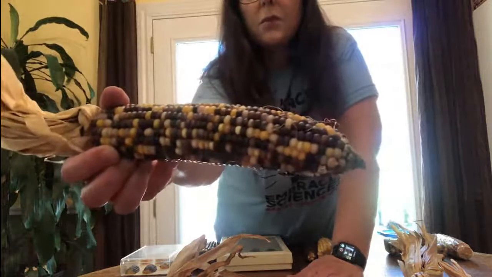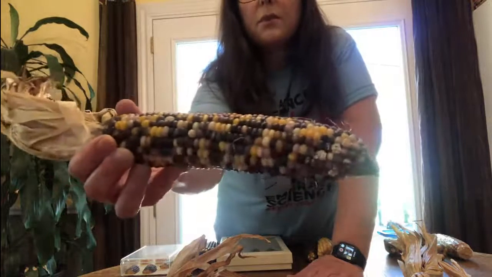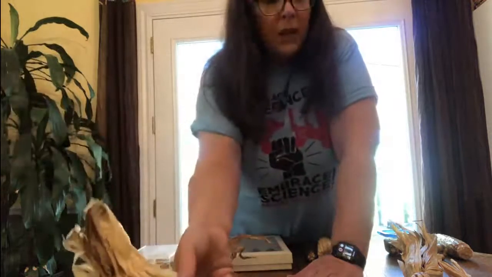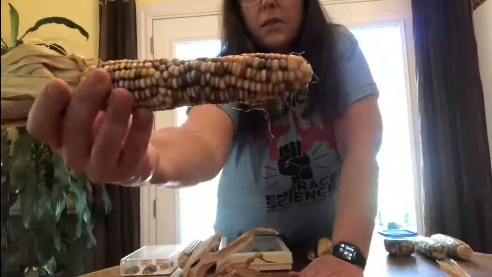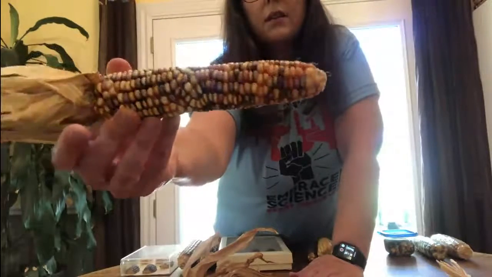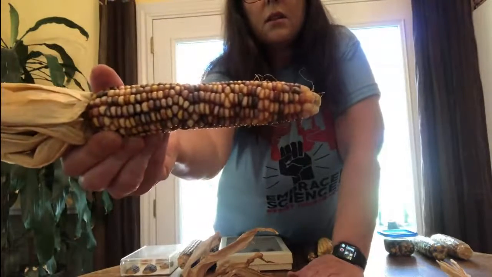We've got your typical yellow and white, but we also have some blue and pearly, etc. And in this one, we have a nice modifier gene that's causing all of the kernels that would look much brighter in color to look a little dull.